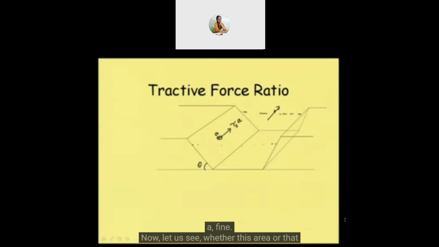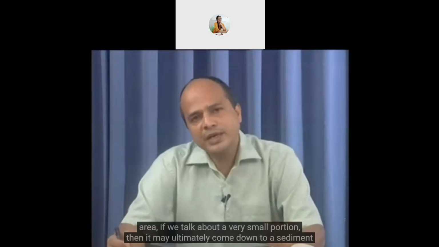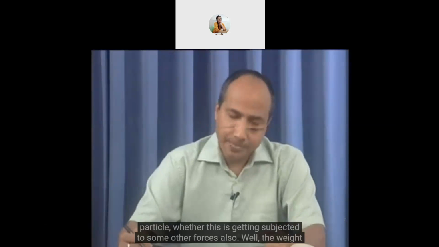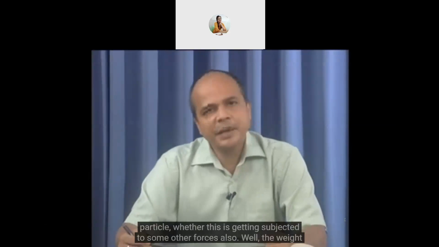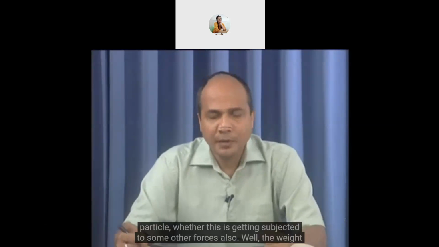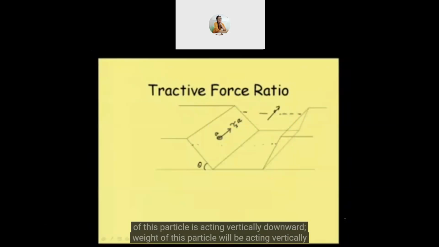Now, if we talk about a very small portion, it may ultimately come down to a sediment particle even. Is this getting subjected to some other forces also? The weight of this particle will be acting vertically downward.